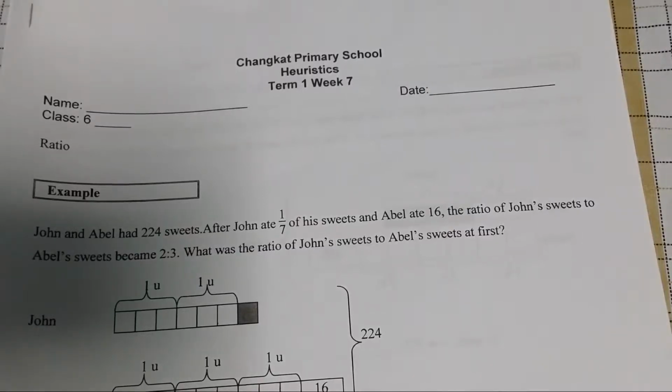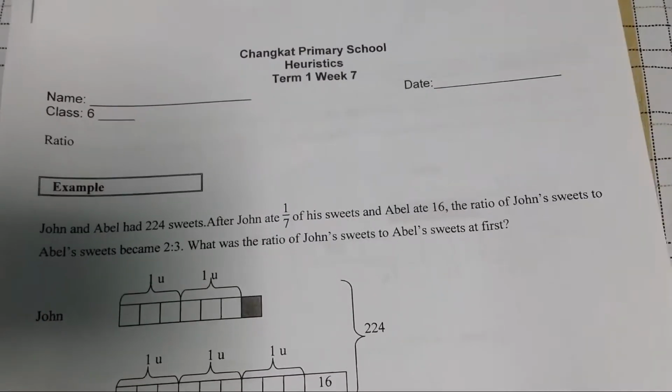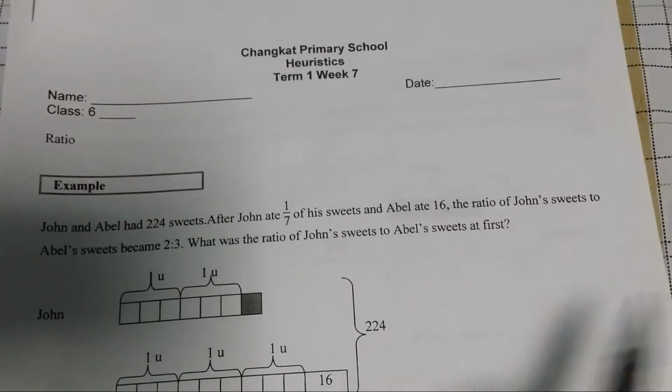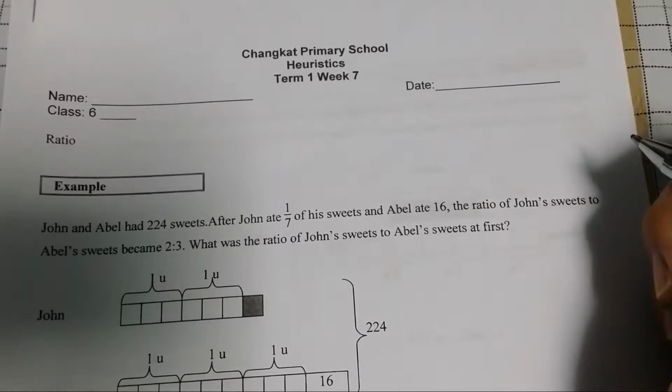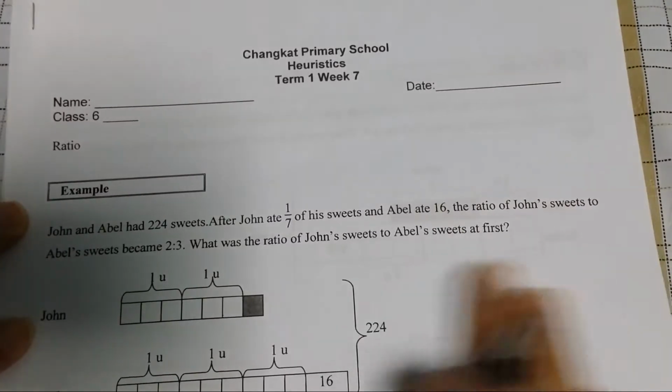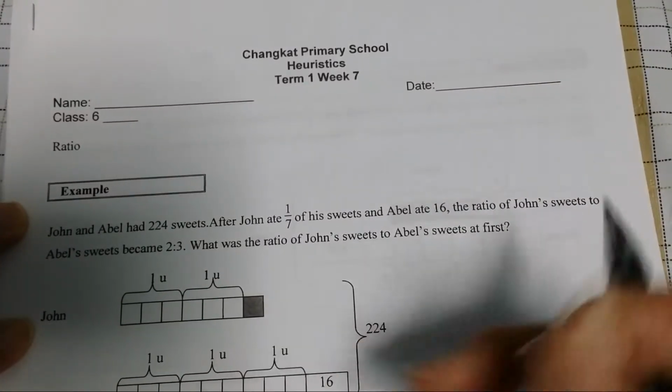Okay, class, I will go through week 7 with you. Heuristic. Okay, this is more model drawing. Okay, let us look at this. I will give you a simple demonstration here as compared to this.